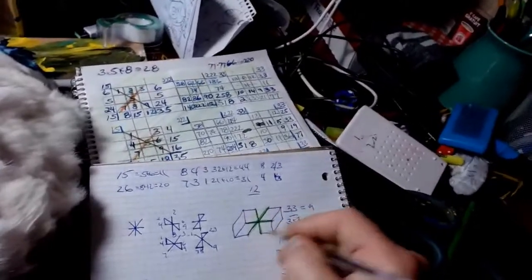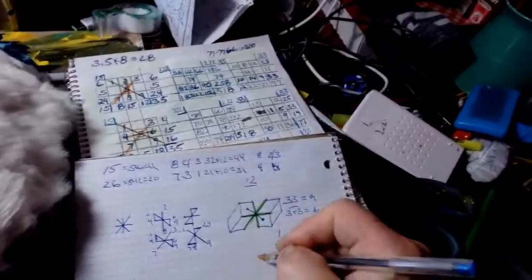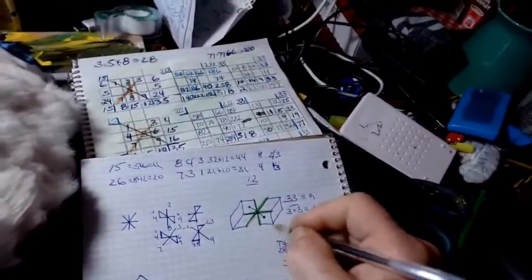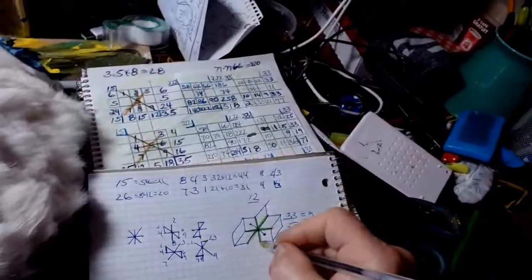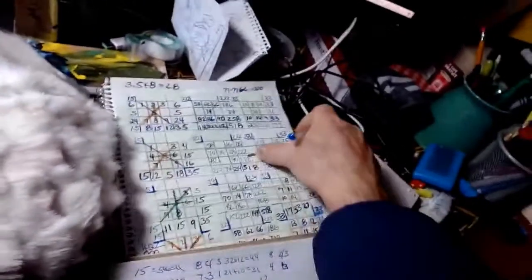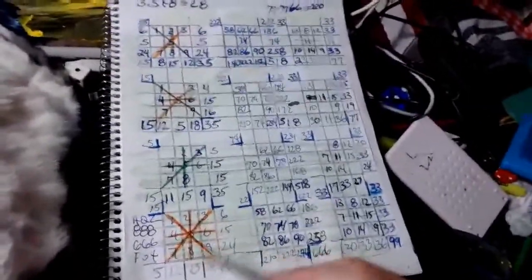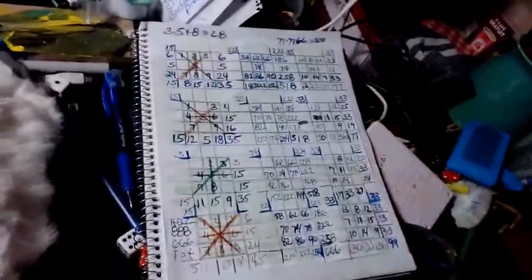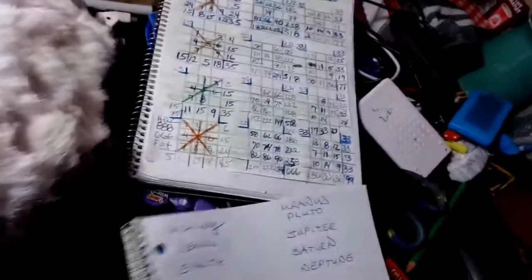6 is the number. What happens with 8? 8 is if you connect both of these, then you get 8. You get the 888 star system. This is your 888 star system. So when you bring this back up over here, the 888 becomes like this.